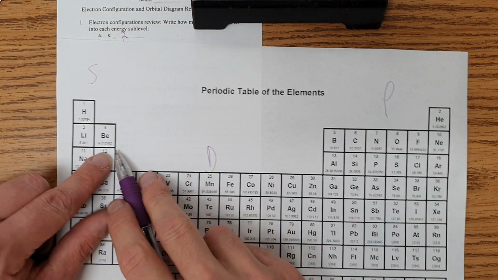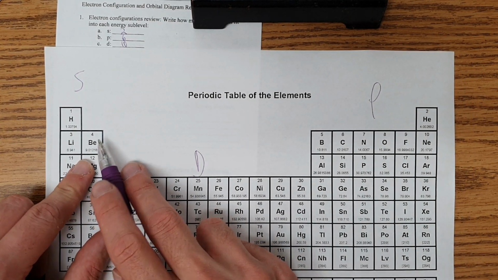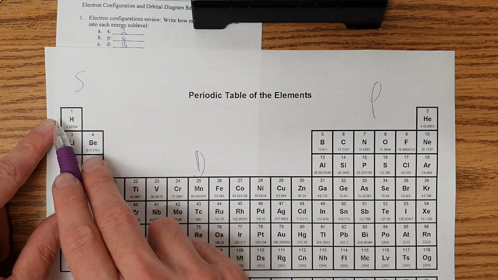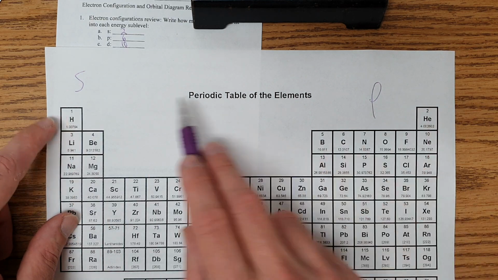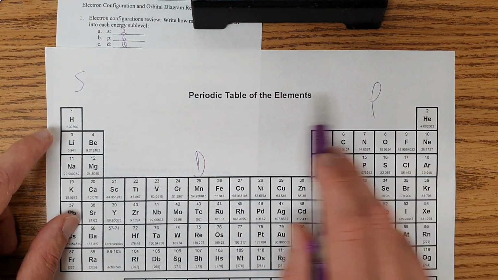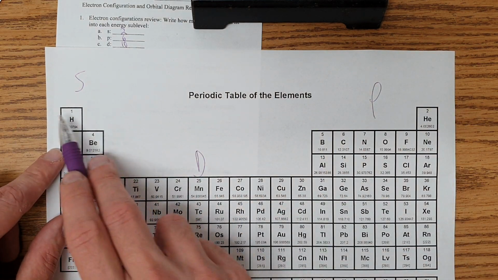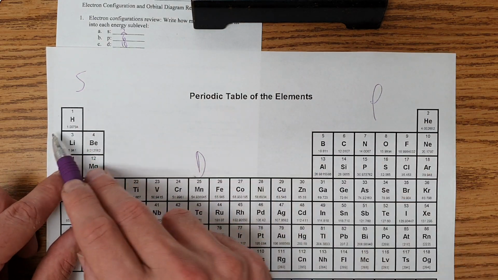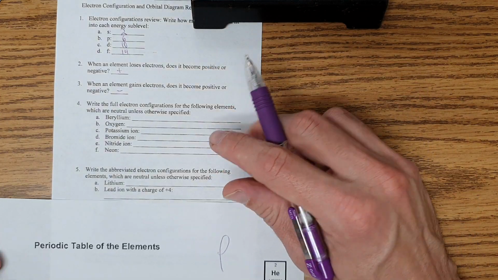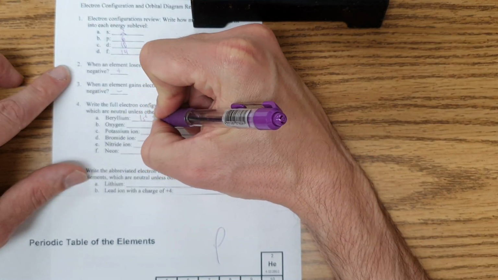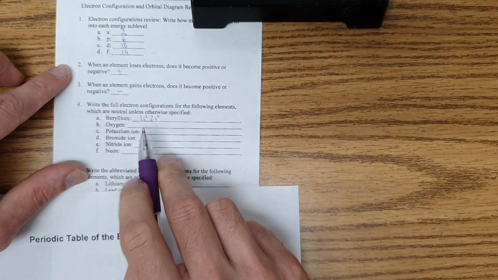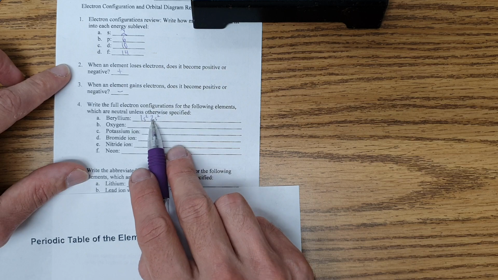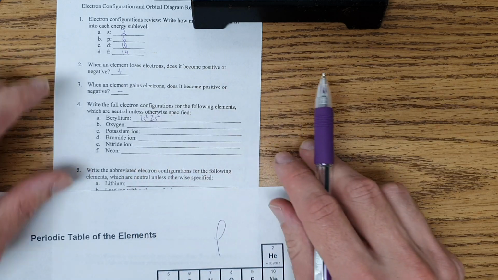So, if beryllium is your destination, see, this is the first period right here. 1s is what we call it. So since there's 2 of them in the 1s block, that's 1s2, 2s2. This would be 2s1 if we were doing lithium, but 2s2 for beryllium. So 1s2, 2s2. This means 2 electrons in the first energy level, 2 electrons in the second energy level, total of 4 electrons.